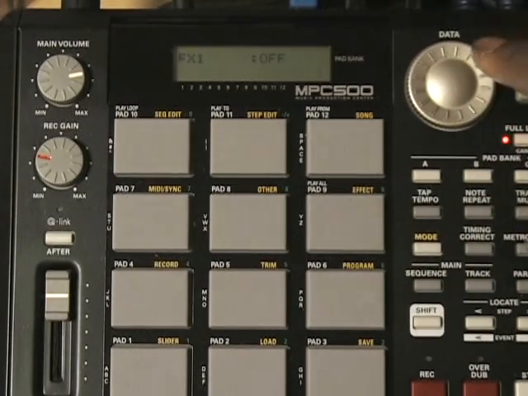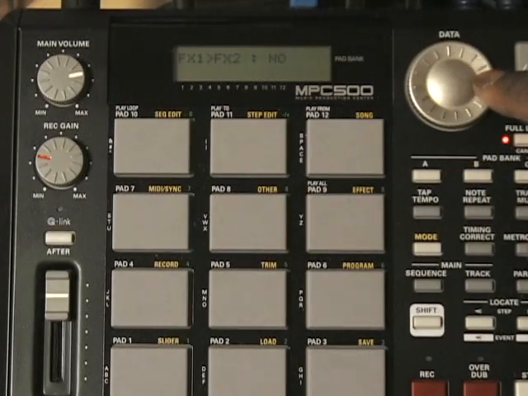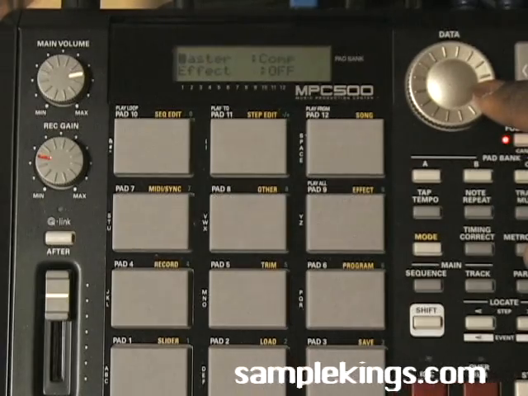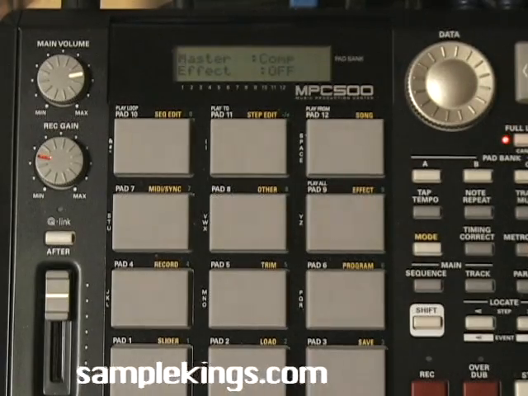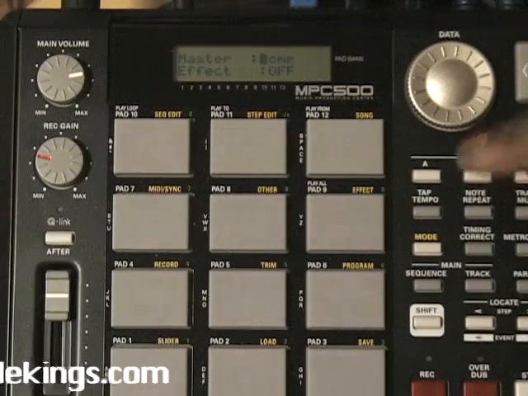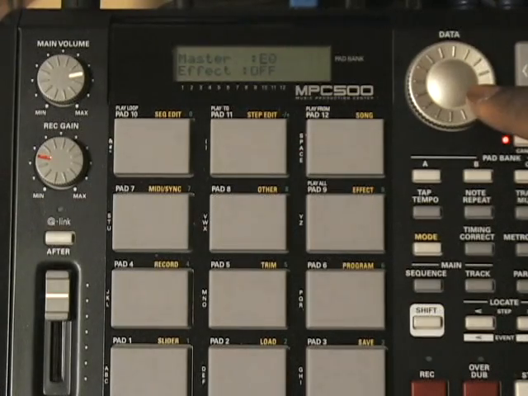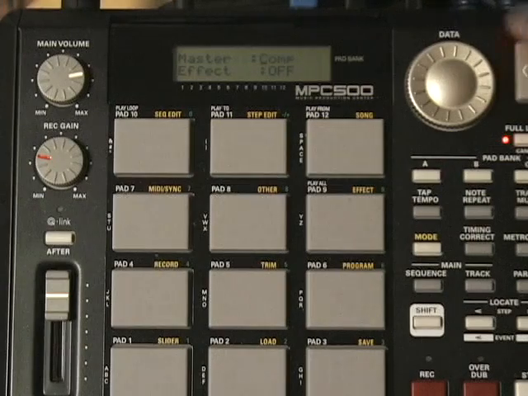Here I can have effect 1, 1 to 2, and 2. For master, we have the master effect on the entire output. That means the entire machine's output is going to be compressed here, or EQ'd. I can compress it or EQ the entire output of my MPC500.